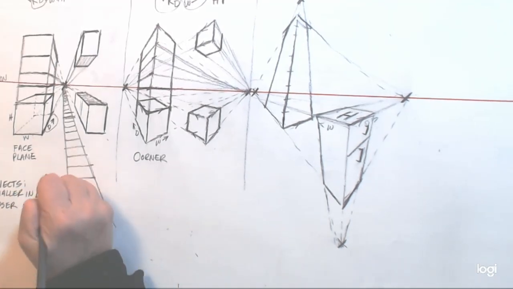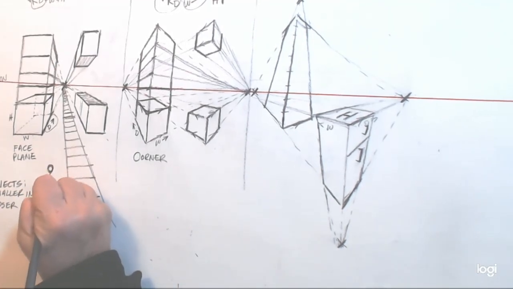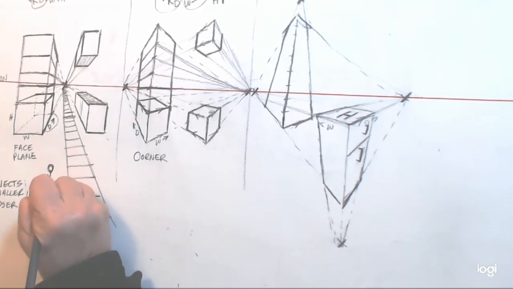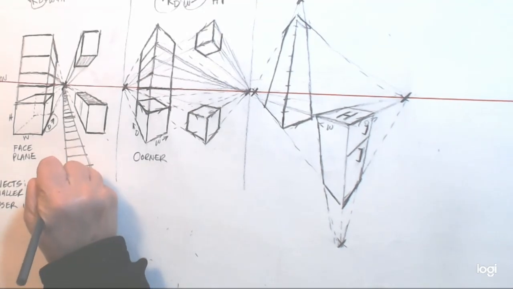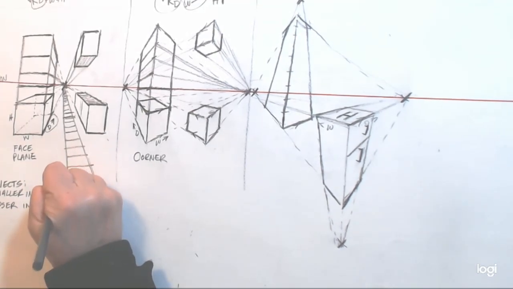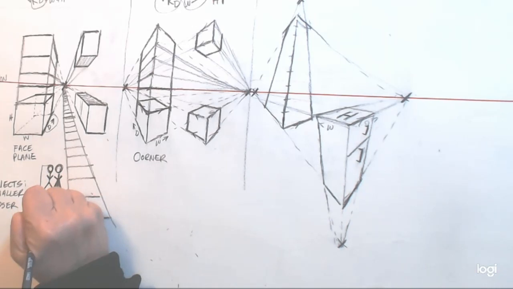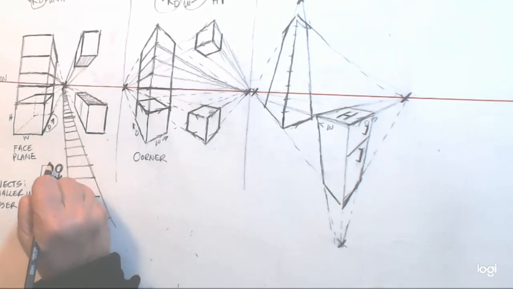So if we had, I don't know, a happy couple walking down the side of the railroad tracks here. Okay, they're this big and they're this far apart.